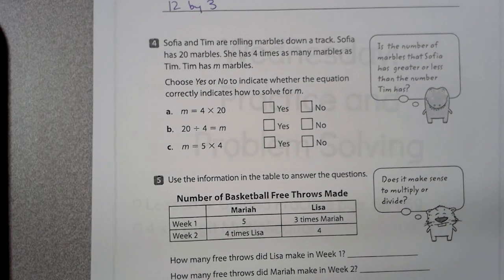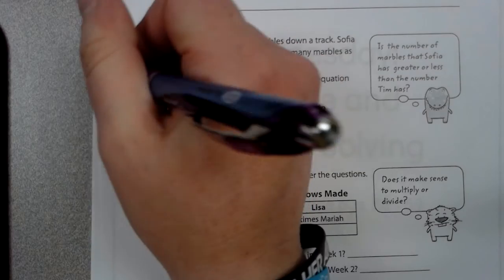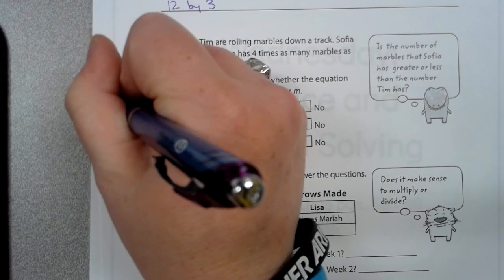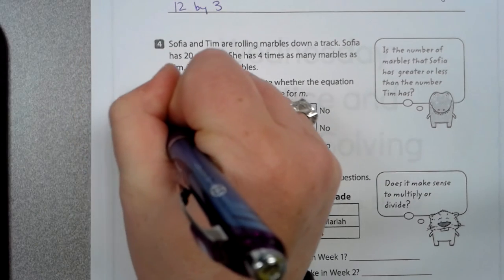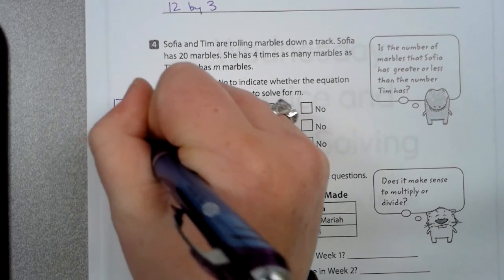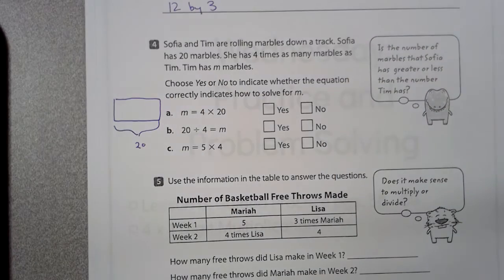Right, Sophia and Tim are rolling marbles down a track. Sophia has 20 marbles. She has 4 times as many marbles as Tim. Tim has M. Okay, that means that M represents what Tim has. So Sophia has a total of 20 marbles, we already know that, okay? So, like if we did our little box, we already knew that's 20.